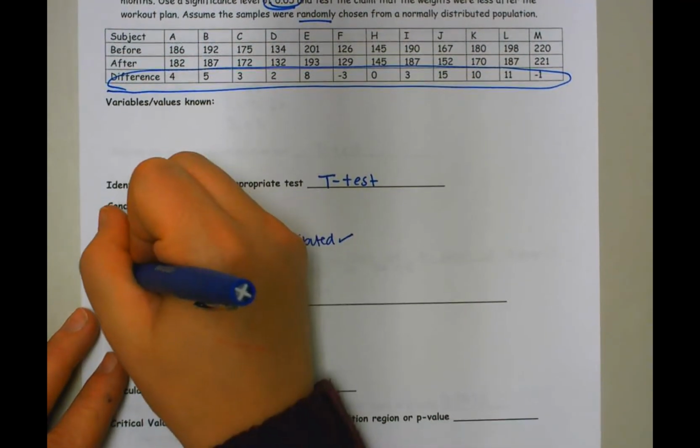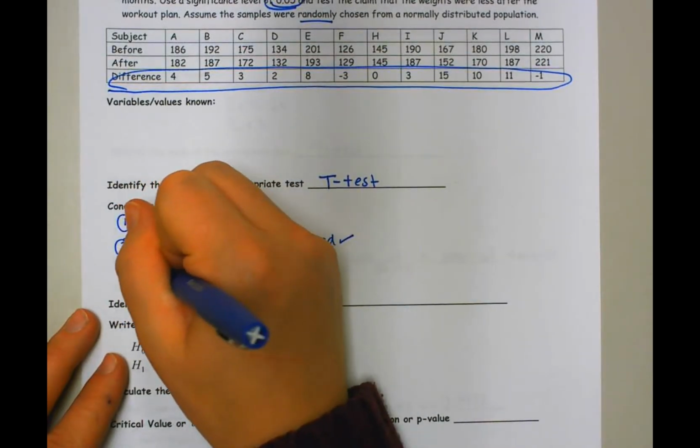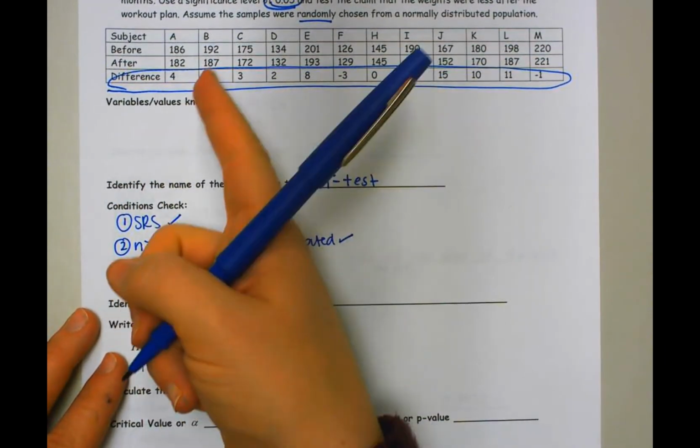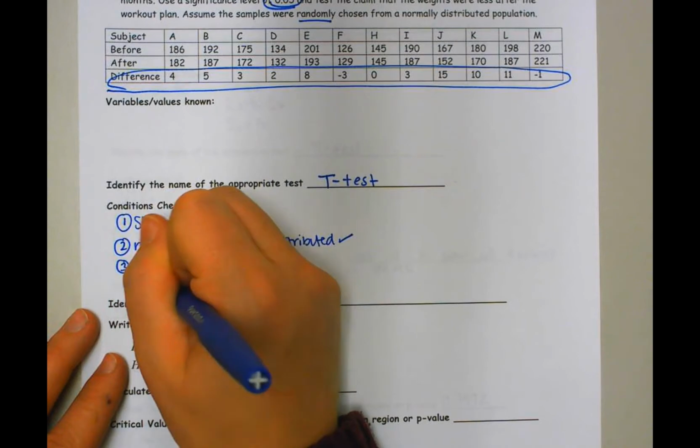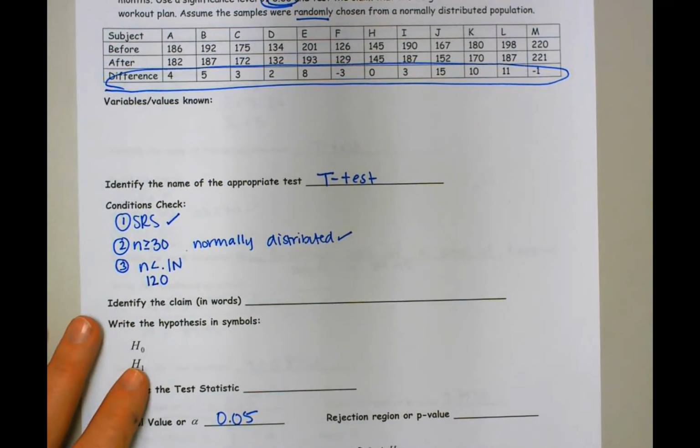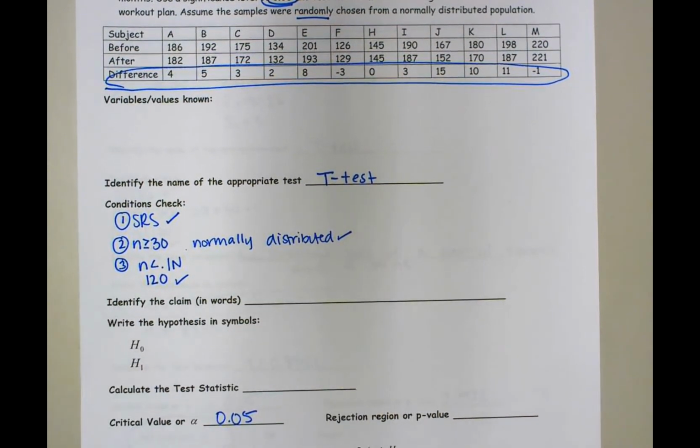And then for our next one, our n value, we have 12, so it is reasonable to assume there are more than 120 people that were participating in a workout plan of some sort that we could have used in this study.